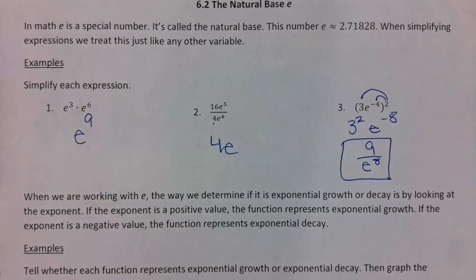So questions there on simplifying expressions? Because negative exponents go on the bottom.